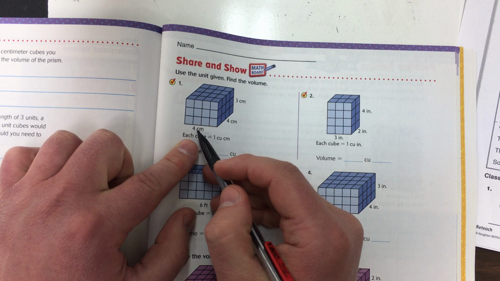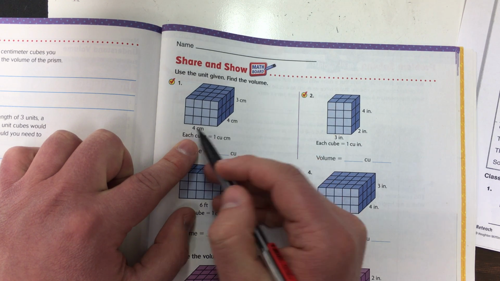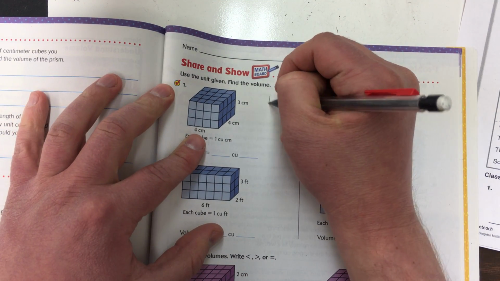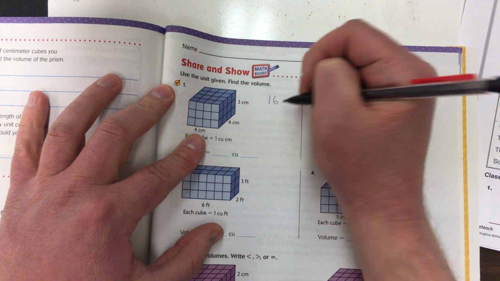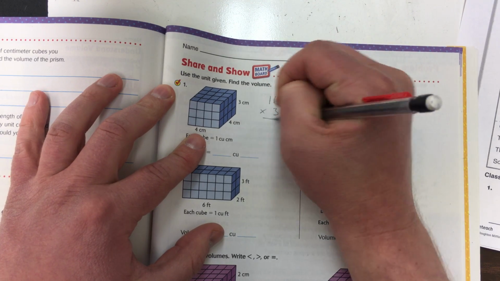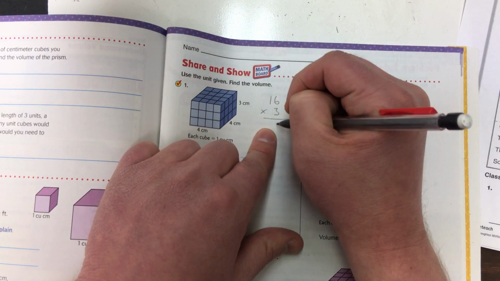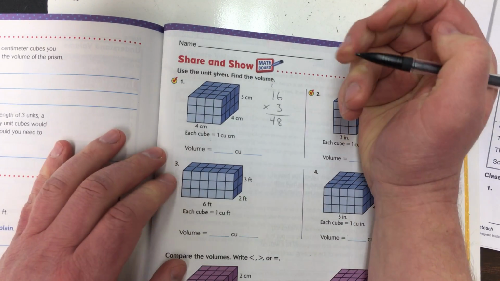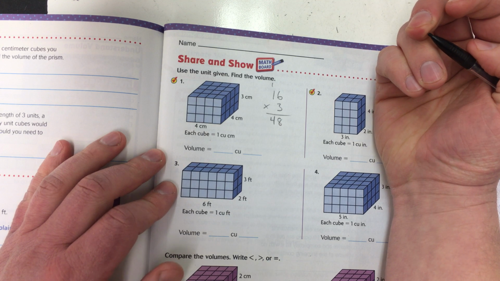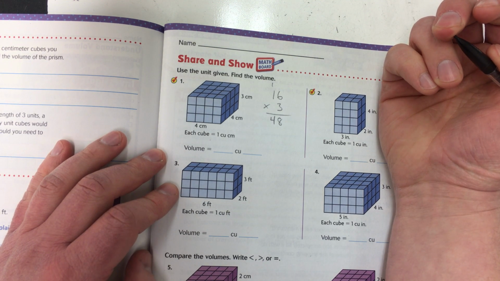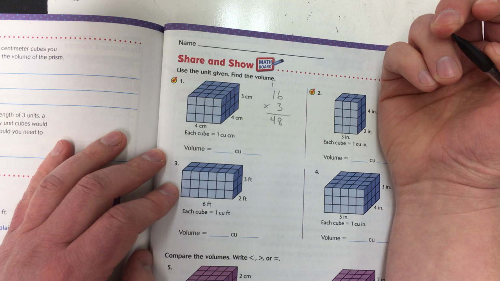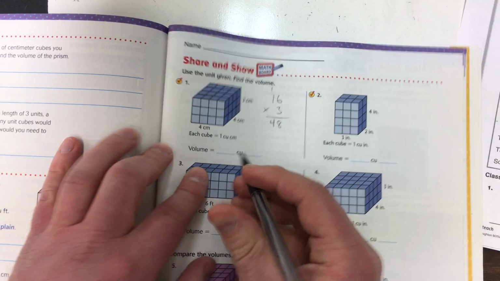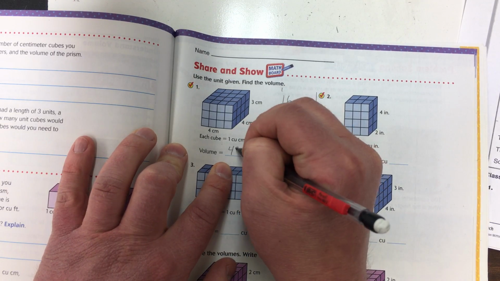So we have 4 centimeters times 4 centimeters. So this is the length times the width. That's going to be 16. So I'm going to have 16, and then I need to multiply that by the height. 16 times 3. Let's see, that's going to be 18. Carry the 1. 48. So the volume here is going to be 48.